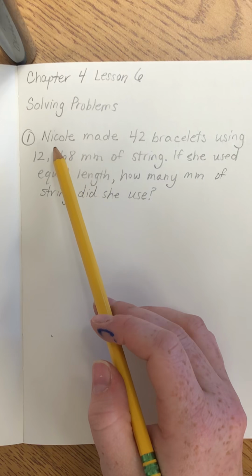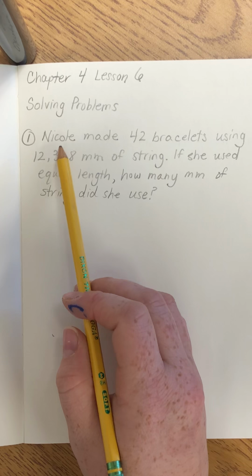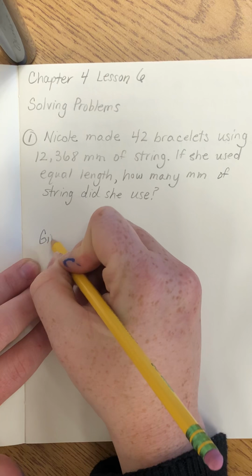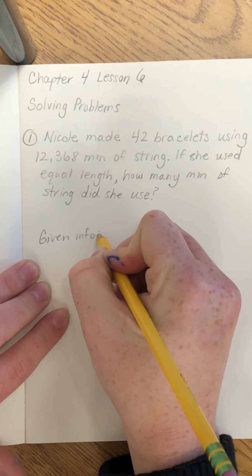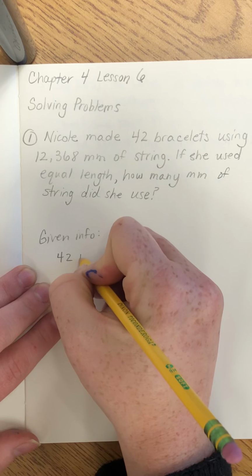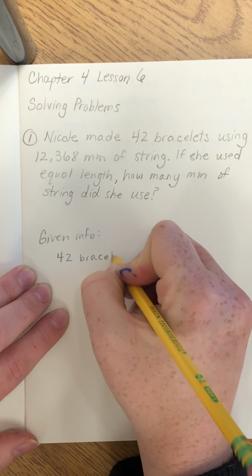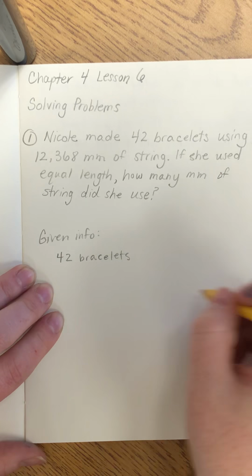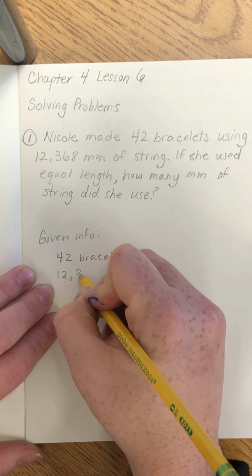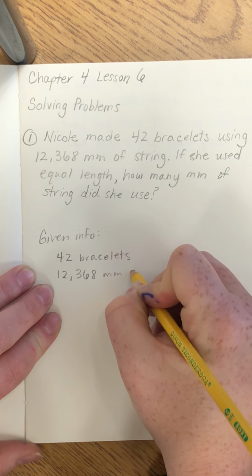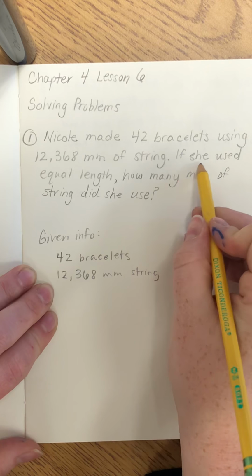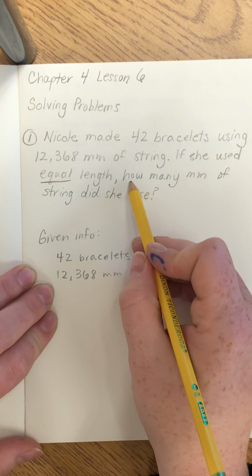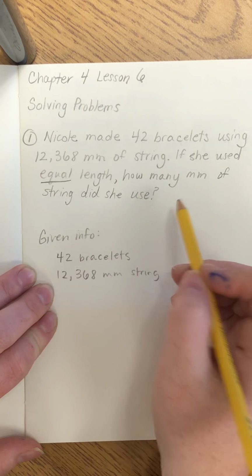All right, the first problem we're going to look at is, Nicole made 42 bracelets. So I'm going to write down my given information. I have 42 bracelets using 12,368 millimeters of string. I need to write down that given information. If she used equal, that's going to be an important word, length, how many millimeters of string did she use?